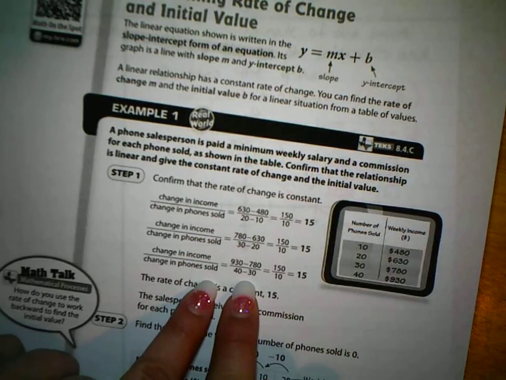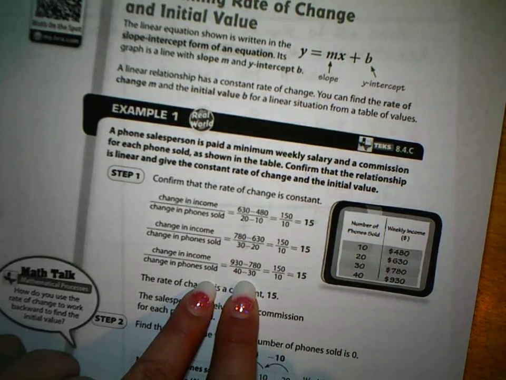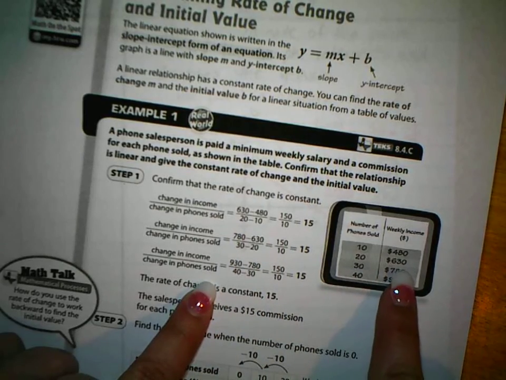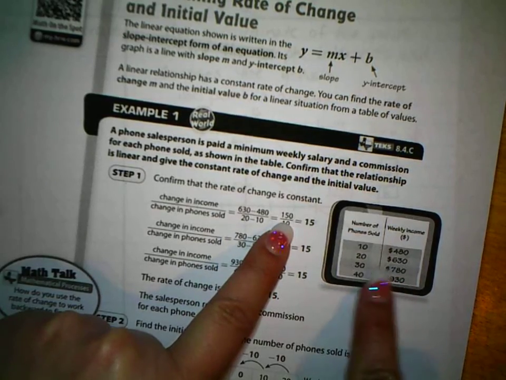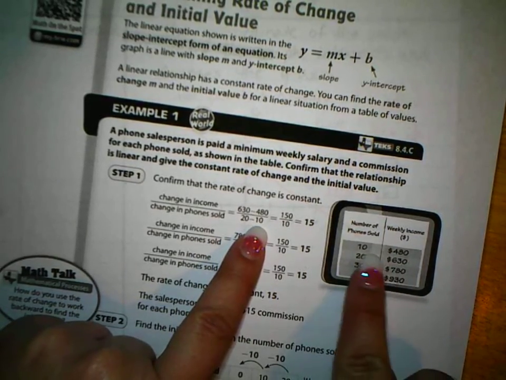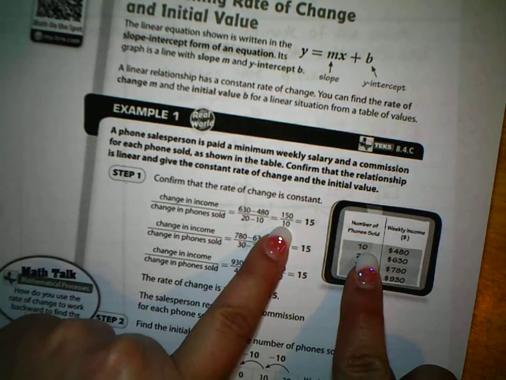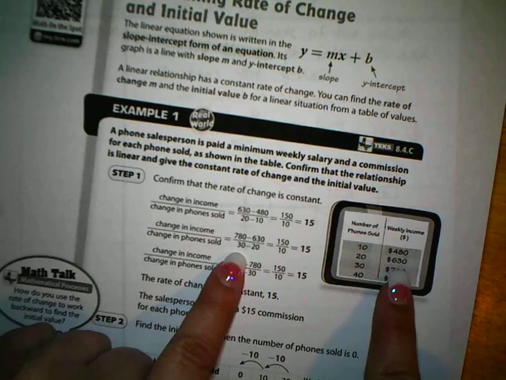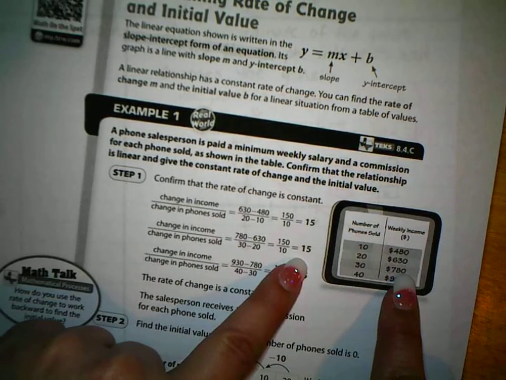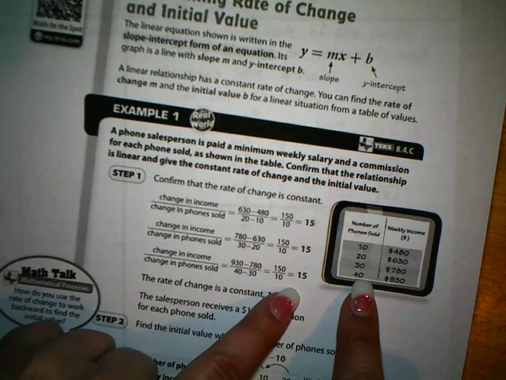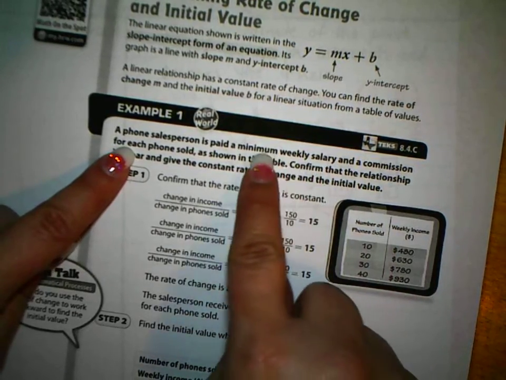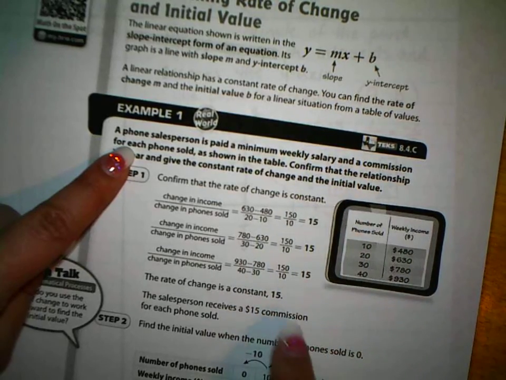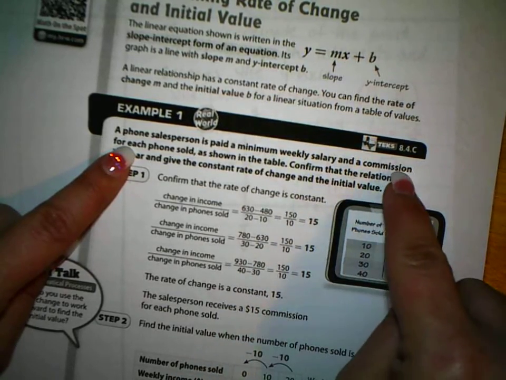I want you to notice here, because I'm not going to write this in the notes, if we take 630 minus 480, that's our y, that's 150, and then 20 minus 10, because we have to use the same points. 150 divided by 10 is 15. If we do that between these two, we come up with 15. If we do it here, we come up with 15. So our rate of change is constant. He's getting a minimum weekly salary and a commission. That rate of change is the commission.